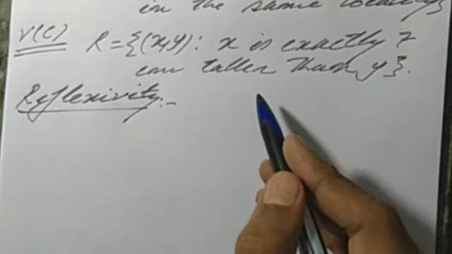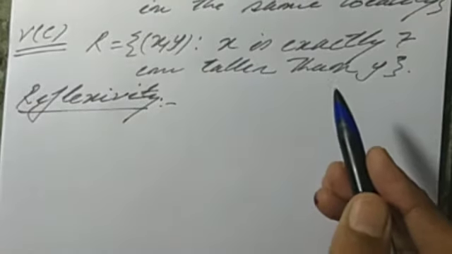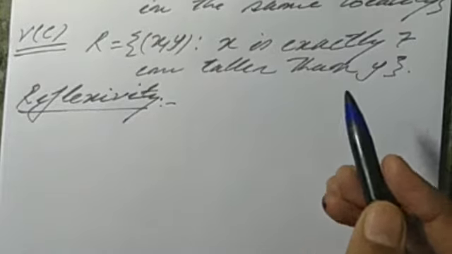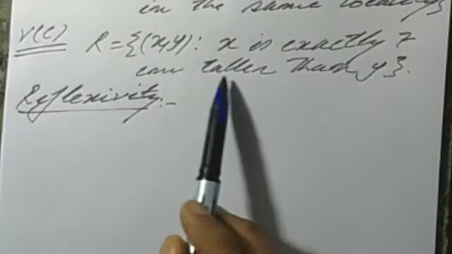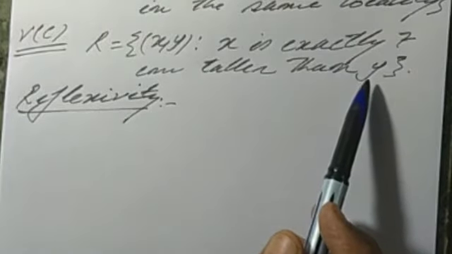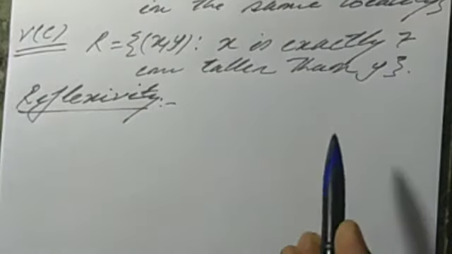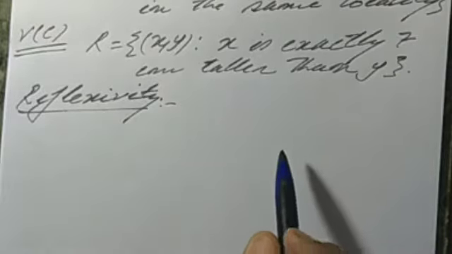Since no person can be taller than himself or herself, we cannot say that x is exactly 7 centimeter taller than x. It will be a false statement. So that means under this relation no element is related to itself.